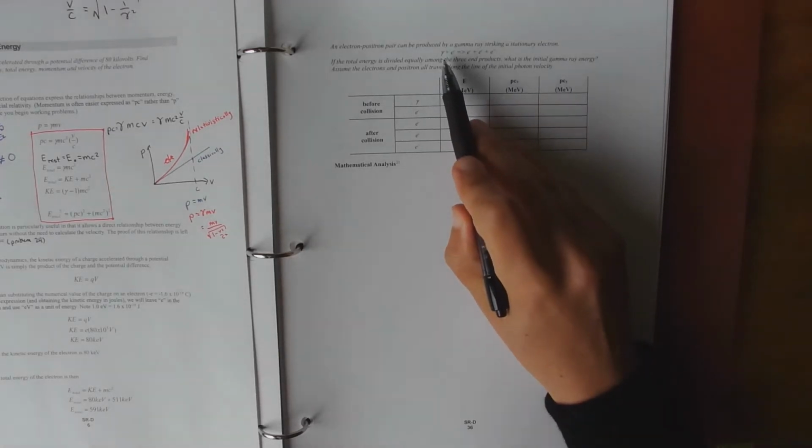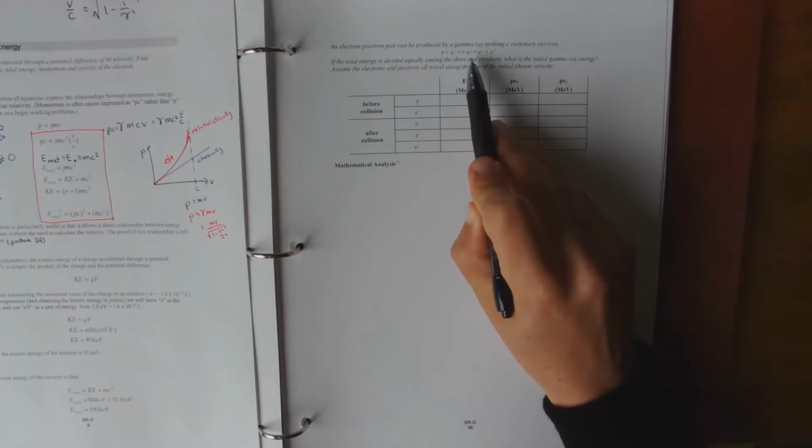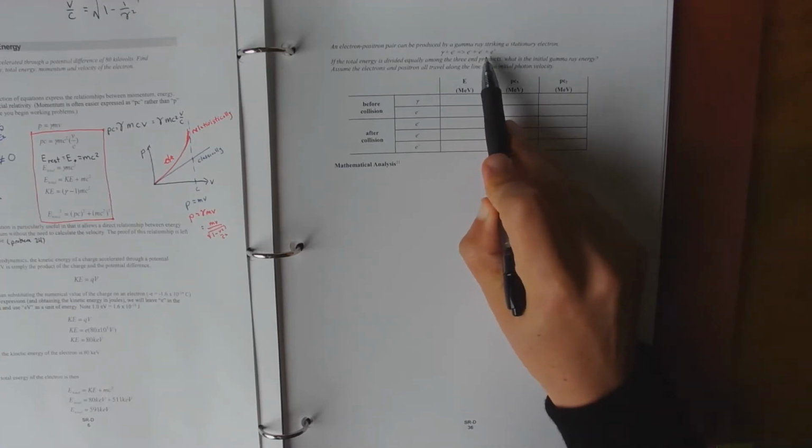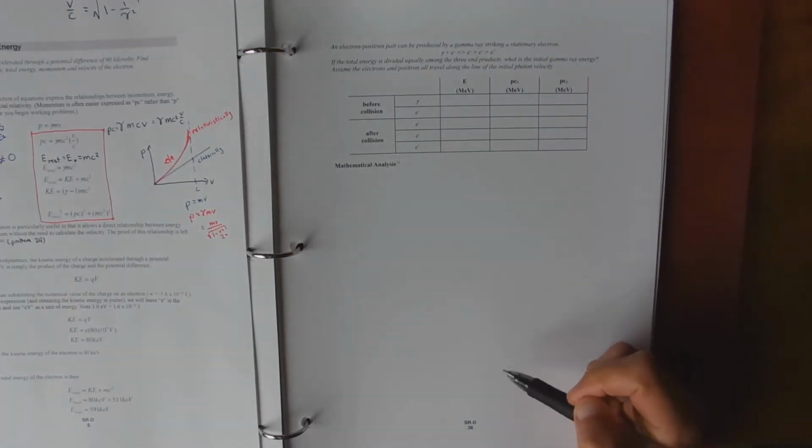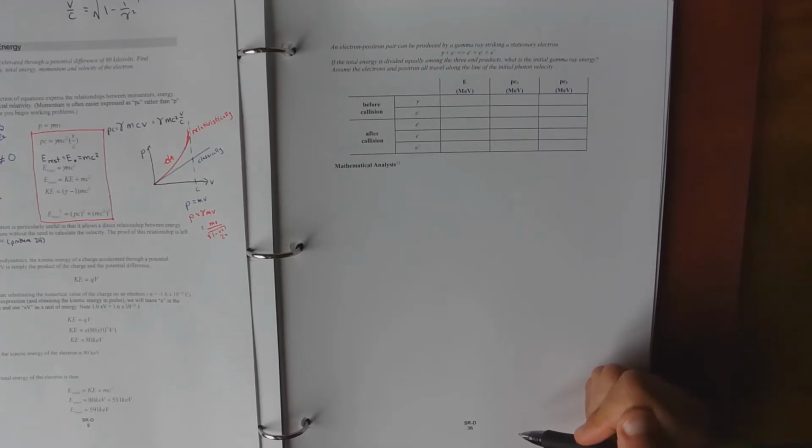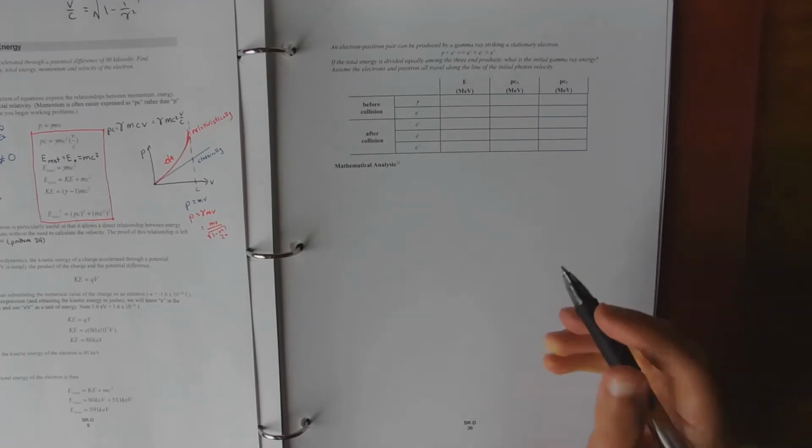This is problem 36. An electron-positron pair can be produced by a gamma ray striking a stationary electron. So you start off with a gamma ray and an electron. Afterwards, you have an electron plus an electron-positron pair. Note that the charge is conserved in this situation. If the total energy is divided equally among the three end products, what is the initial gamma ray energy?